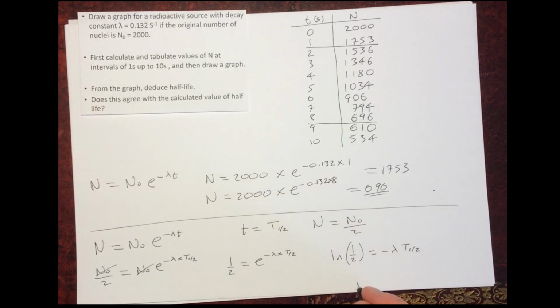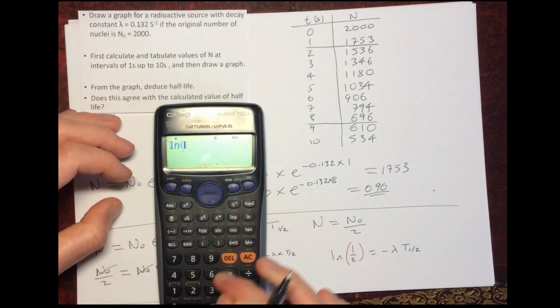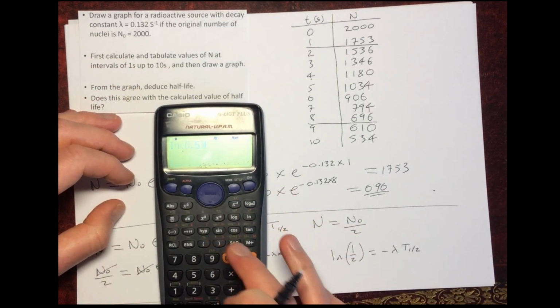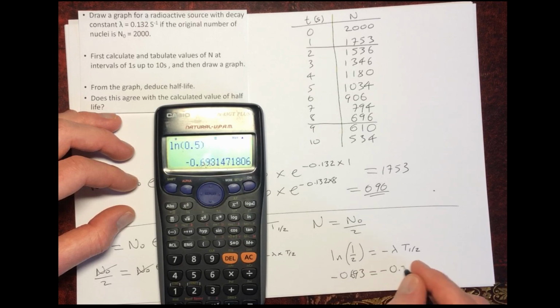If you natural log 0.5, let's take the calculator, natural log 0.5, that's going to give you minus 0.693 is equal to minus lambda. Now we already know what lambda is. It's 0.132 multiplied by t half.